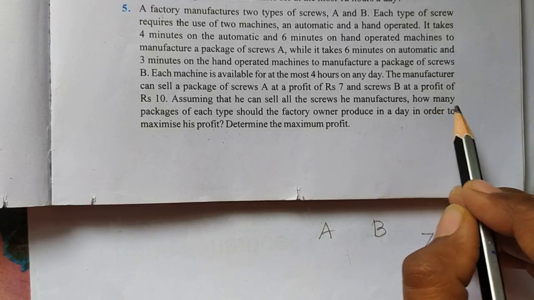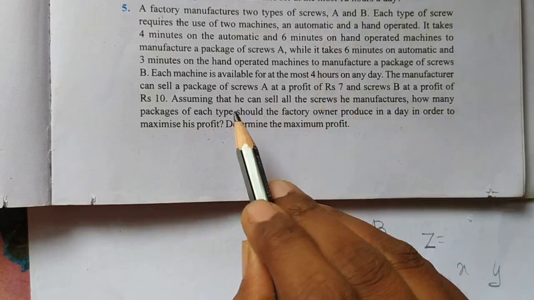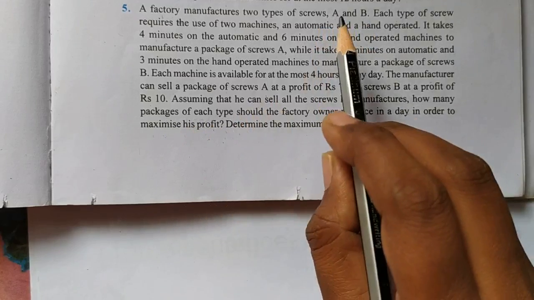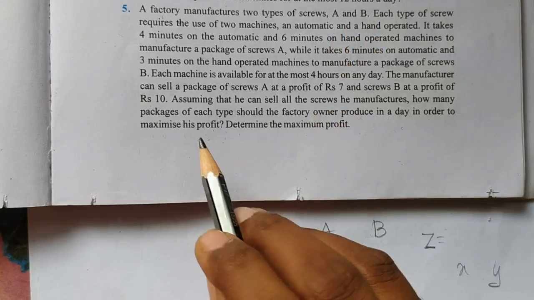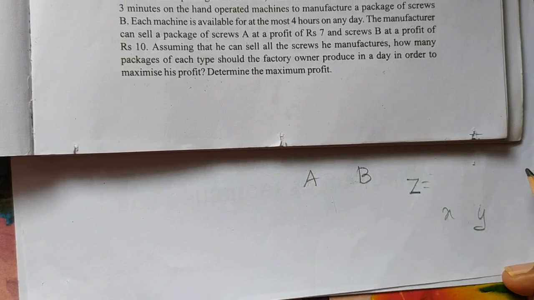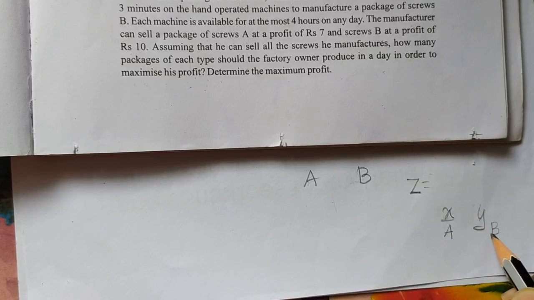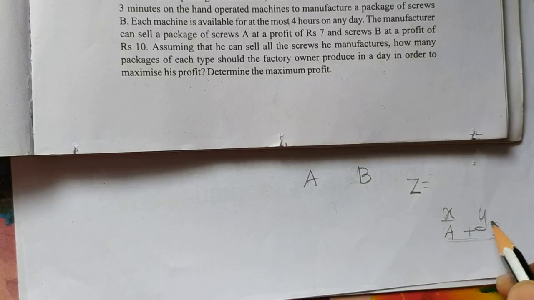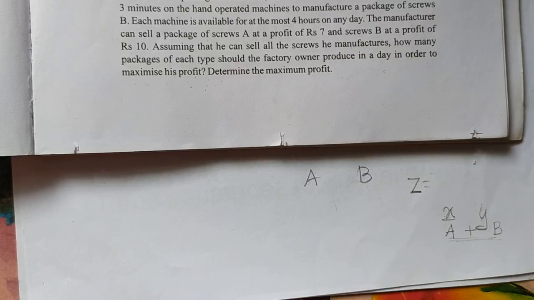Now we have to find the number of packages of each type. Each type means here we have only two types, screw A and screw B. We have to find the number of packages of screws A and B that should be manufactured in a day in order to maximize his profit. Number of packages of screw A and B are to be determined so that the profit is maximum, means we can denote X for number of packages of screw A and Y for number of packages of screw B. Now we have to find how many such packages, including both A and B, have to be manufactured so that the profit is maximum. This is our objective.